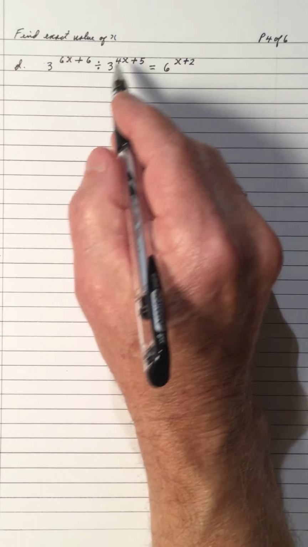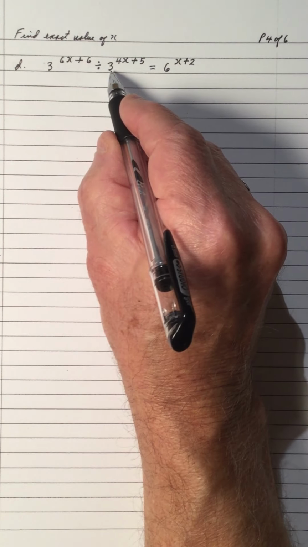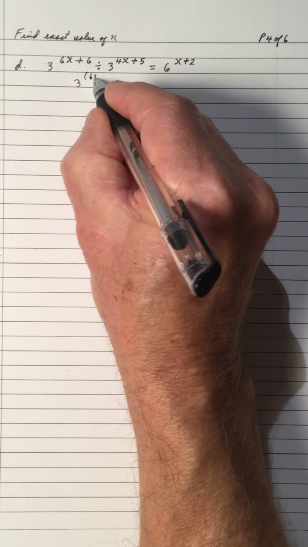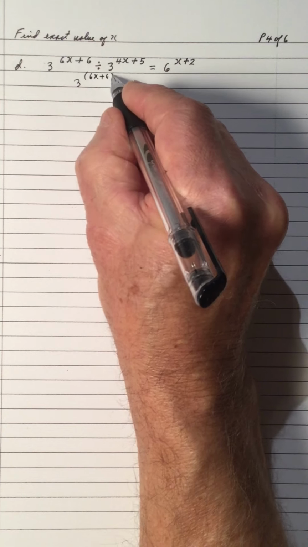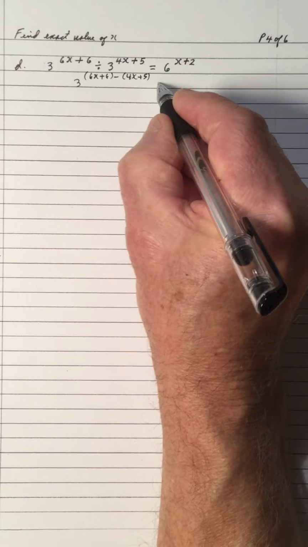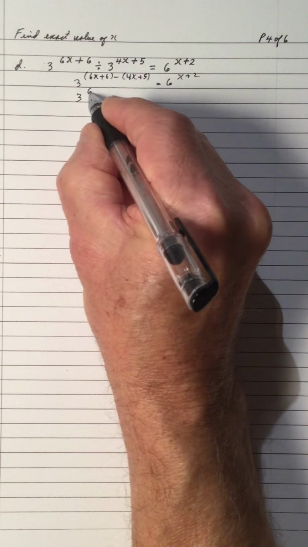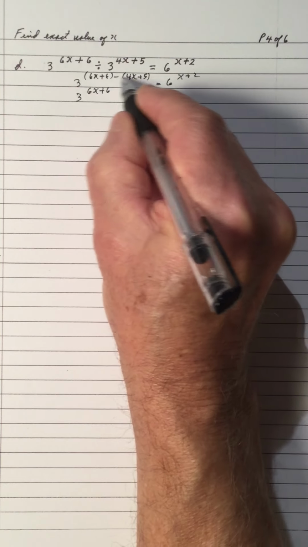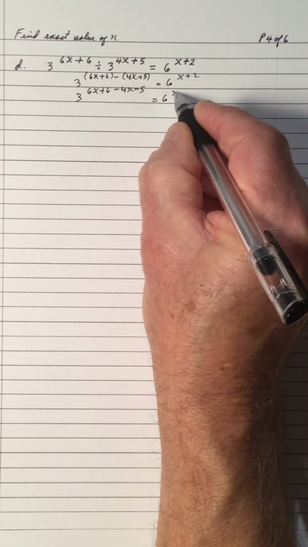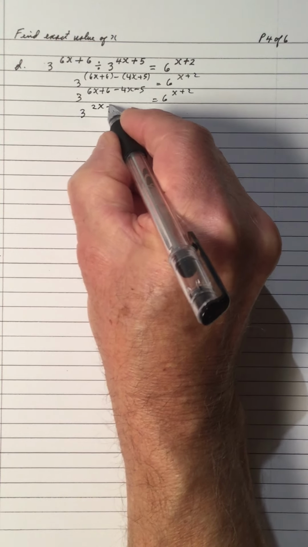This time we have a different equation, but notice we can simplify this equation here. The base is 3, and so we go 6x plus 6, and when we divide we subtract. So this is 4x plus 5. And this is 3 to the 6x plus 6. The subtraction makes it a negative 4x minus 5. So we have 3 to the 2x plus 1.